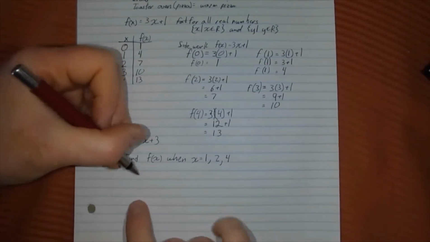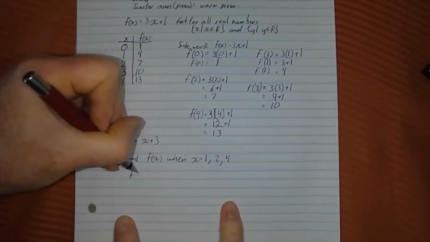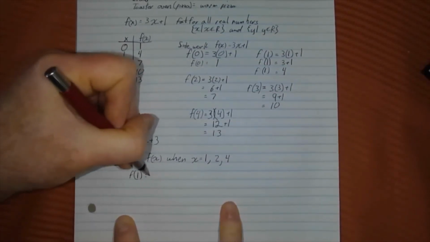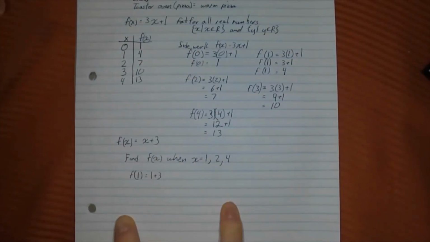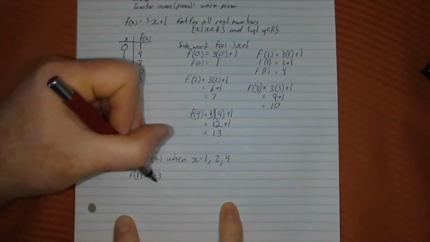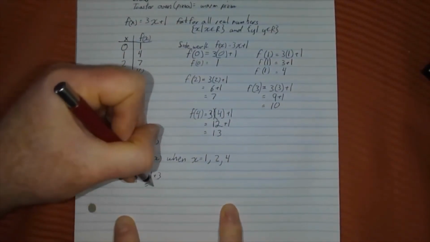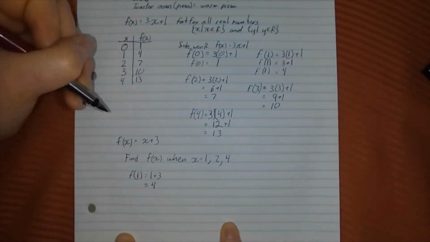Well, what you do is you'd set it up. The function of 1 is 1 plus 3. Do your operations, machine work, 4.